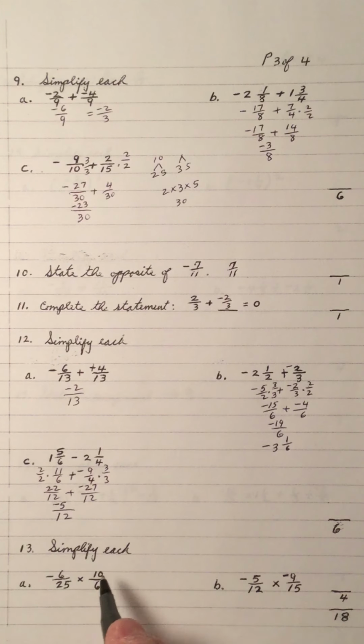And number 13, we're multiplying. And what's the rule? When you're multiplying fractions, I prefer to cancel anywhere from top to bottom. You can go from numerator to denominator right here, or from numerator to denominator there, or you can cancel from there to there. So again, when you're multiplying, you can cancel. It makes it easier.